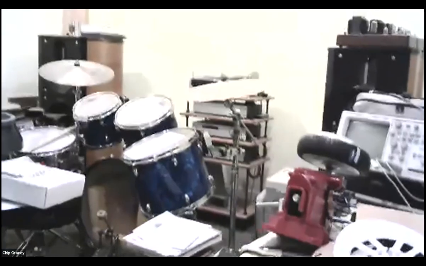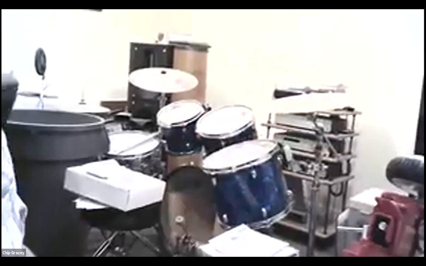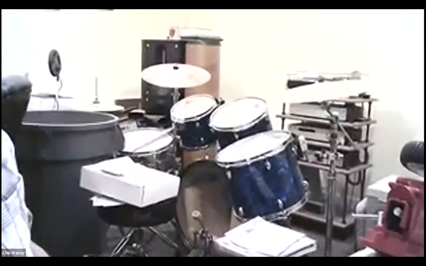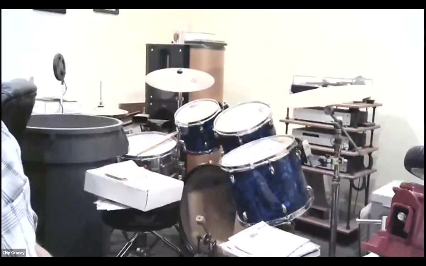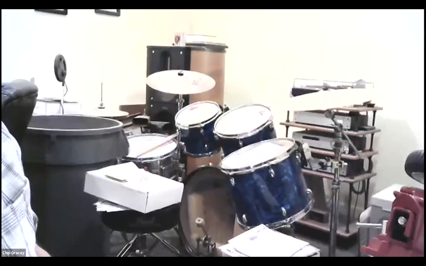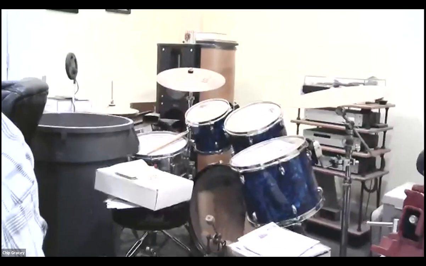So Chip, when did you get the drum set? Oh, I have a bunch of these. We were finding them on Craigslist. And my friend Eric, who was on this thing earlier, he's my neighbor. He lives down the road. He's a really good musician. He just got me some drums. And then we just started picking up all these sets and I got one in my office. This is all the good stuff.